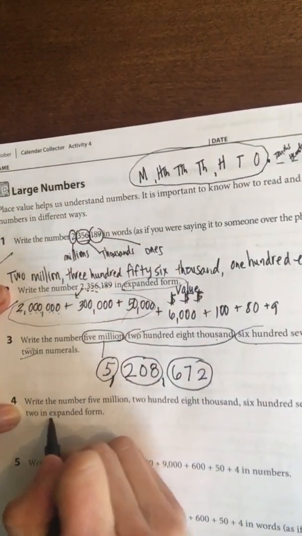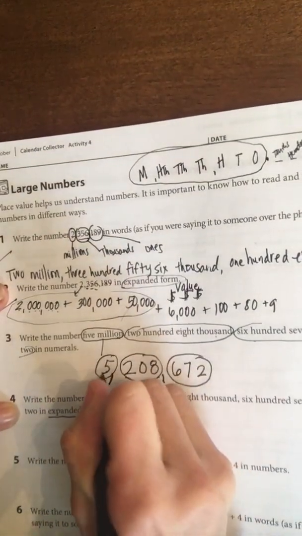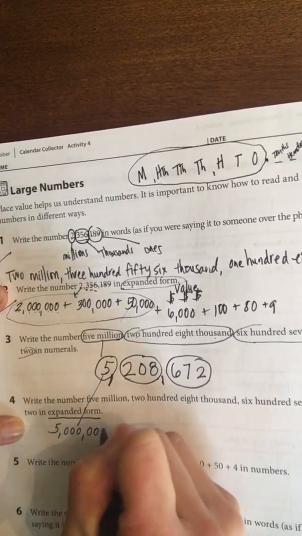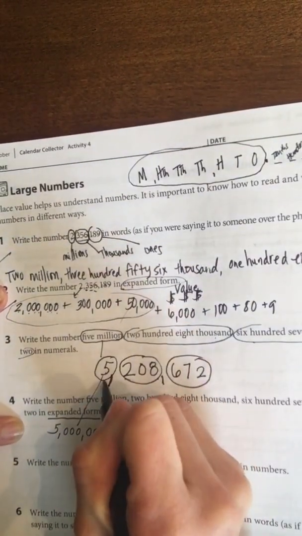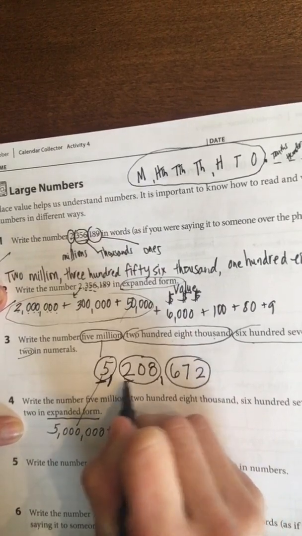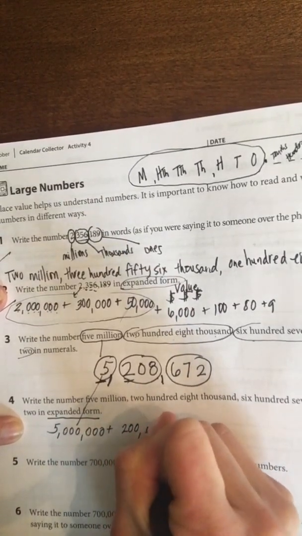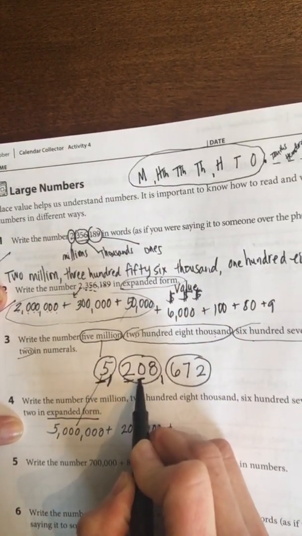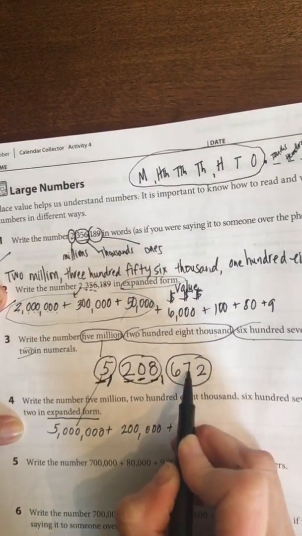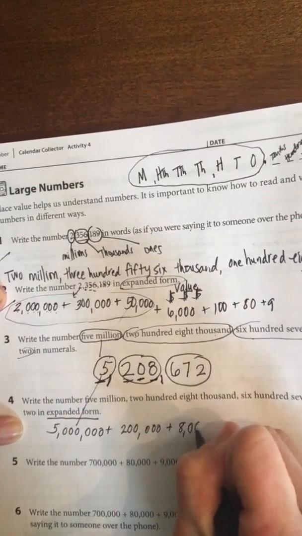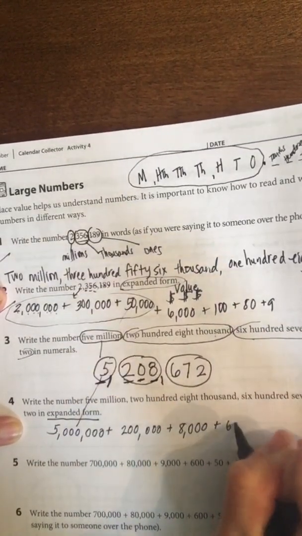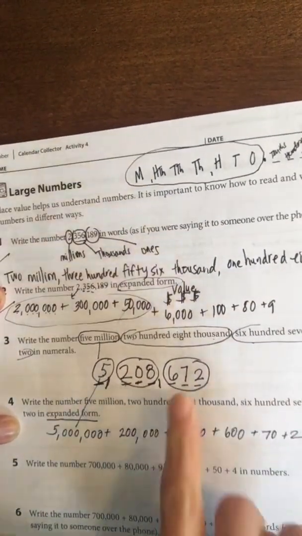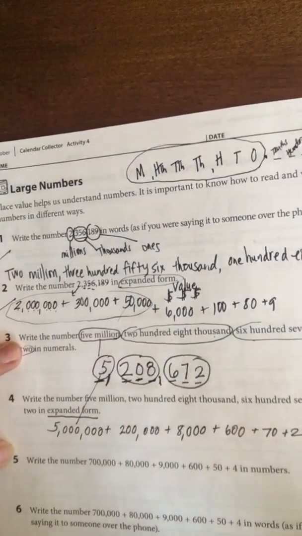5,208,672 in expanded form. Okay, no worries. The first digit is worth 5 million. The second digit, so that's that one, is worth 200,000. The next digit is worth nothing. I don't have to write that in. This digit is in the ones, tens, hundreds, thousands. It's worth 8,000. Plus 672. And I went fast through these because I think those ones are where we start to feel more confident.